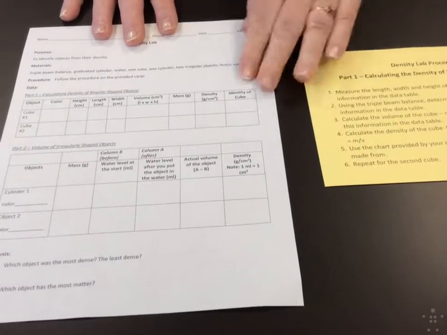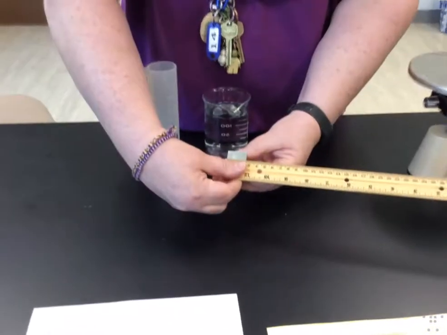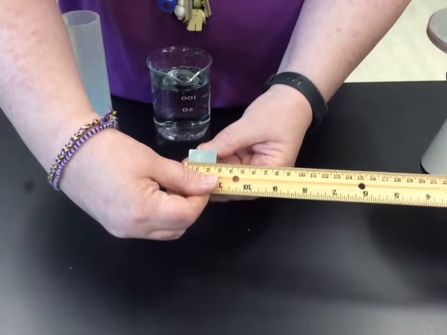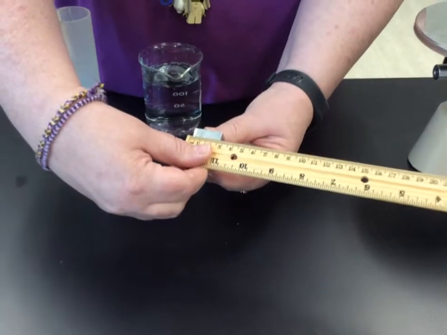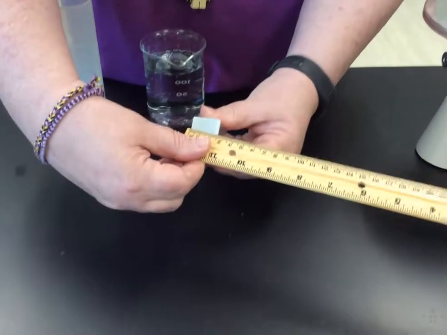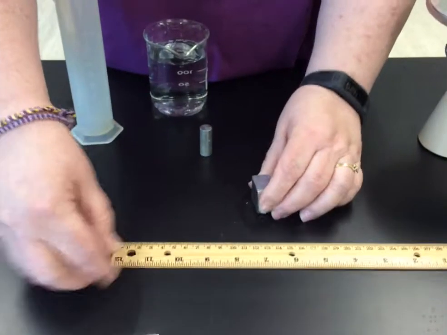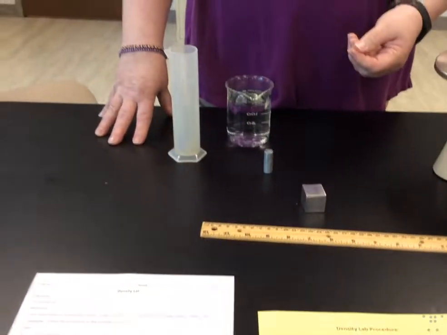So in the first section, you're going to work with a cube. You're going to use the metric ruler to measure it. Make sure you're using centimeters. This looks like about 2.5 centimeters, so when you get yours, check it. Because it's a cube, of course, the dimensions should be the same on all three sides. Looks like this one is, so it was well made. And that data will go in your chart, and then you'll have the calculators that you can use to help you do the calculations for that. And that's easy. That's what we call a regular shaped object. It has a formula. You can find the volume.